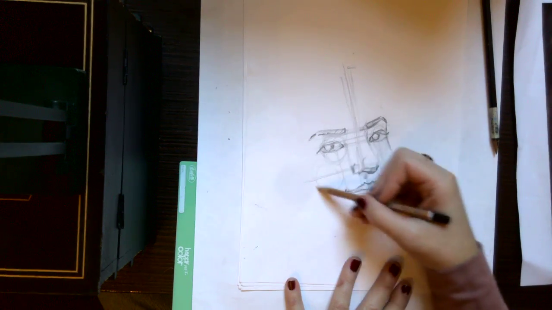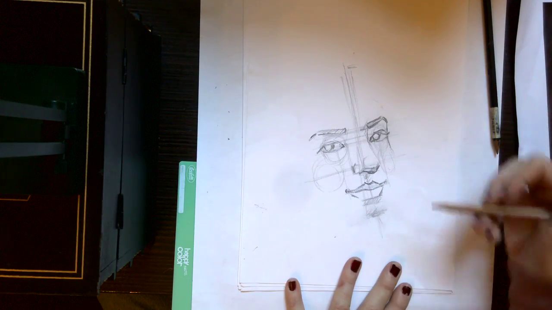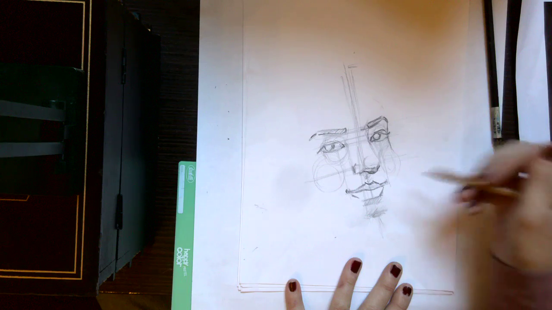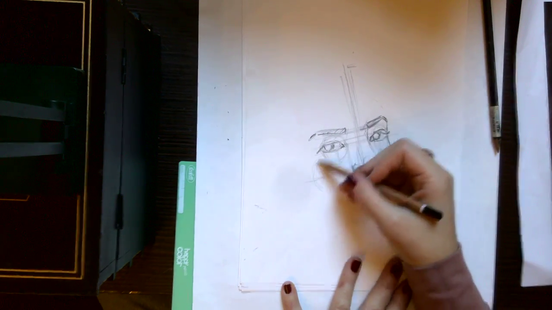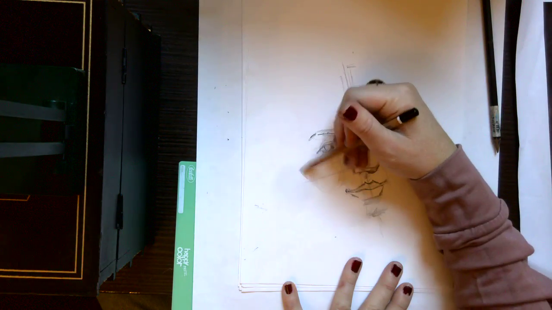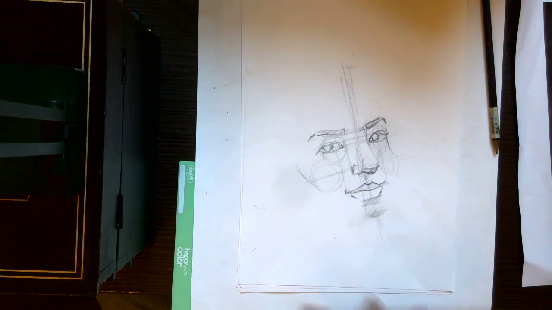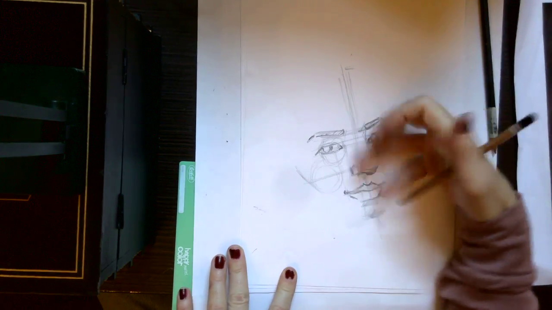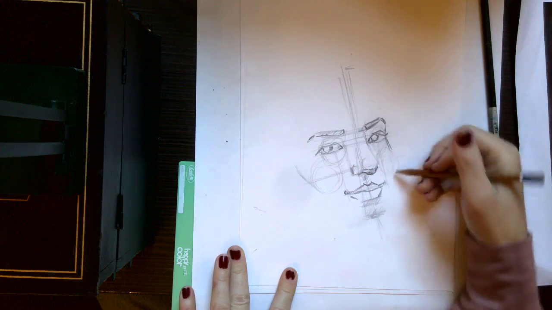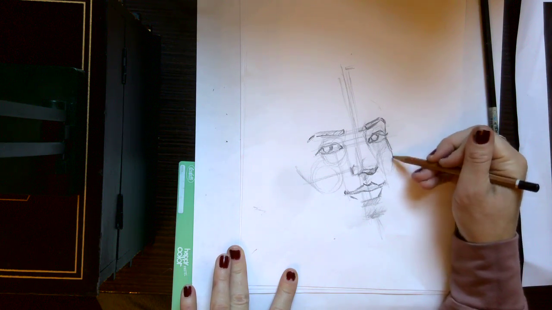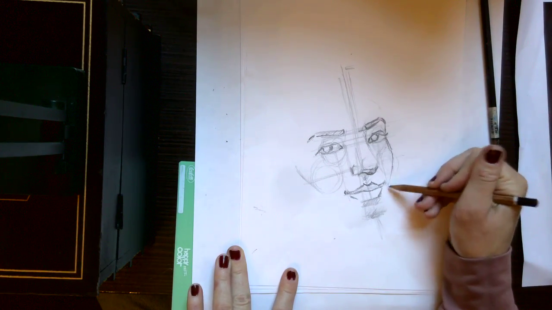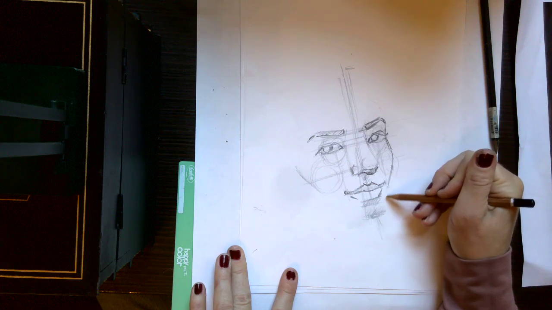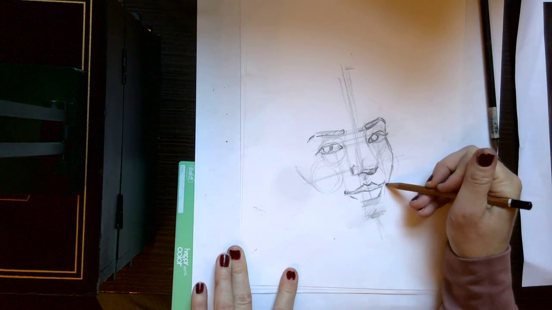You can even, if you want, to kind of direct your shading, work in an oval here for cheek 1, because we're seeing that at the side, and a circle here for cheek 2. This can just help us with our shading. And I'm just contouring the face around that oval.